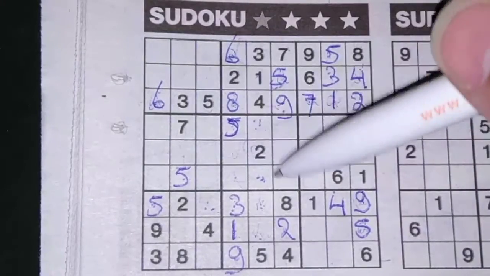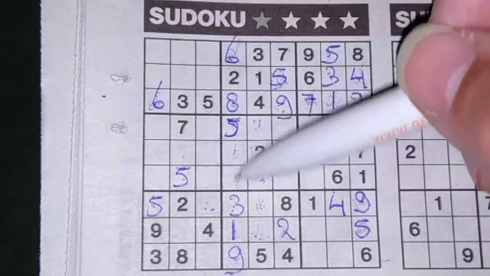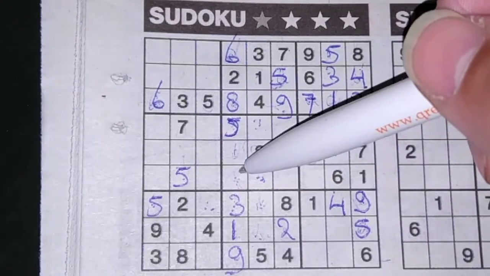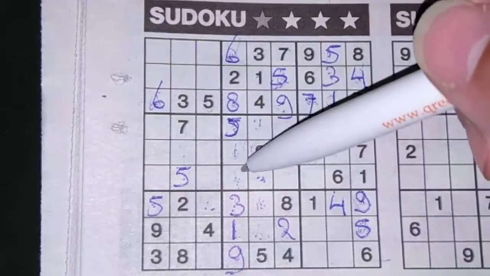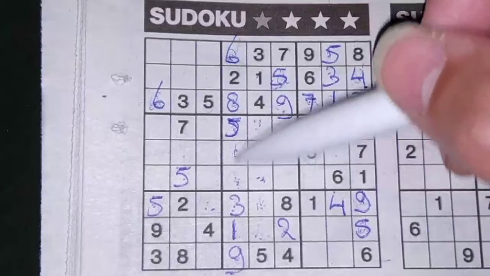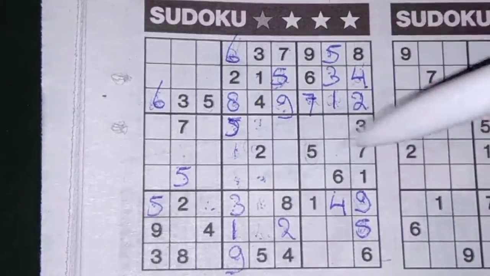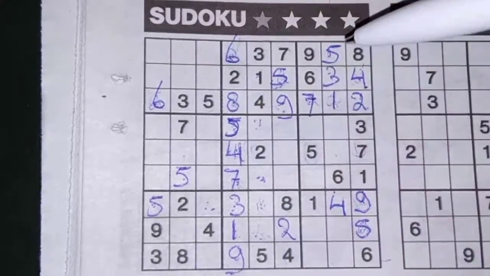8 and the 9. These 2 boxes, the 4 and the 5. No, 4 and the 7 are missing. 4 and the 7 in this column. We have a 7 here, no 7 there. 7 should be here, and the 4 goes there.